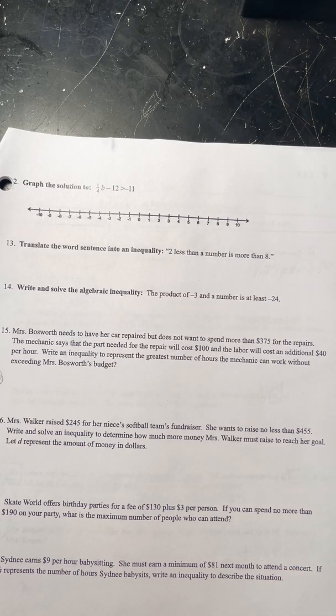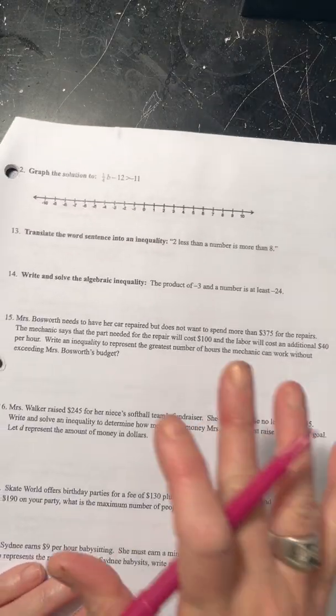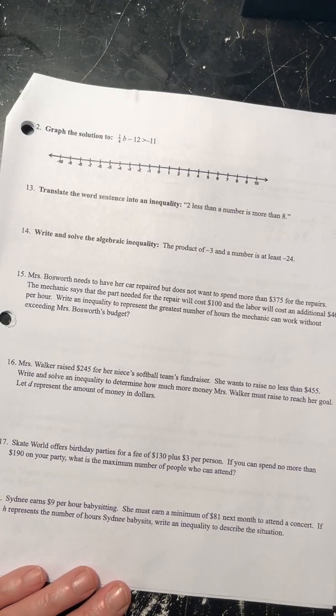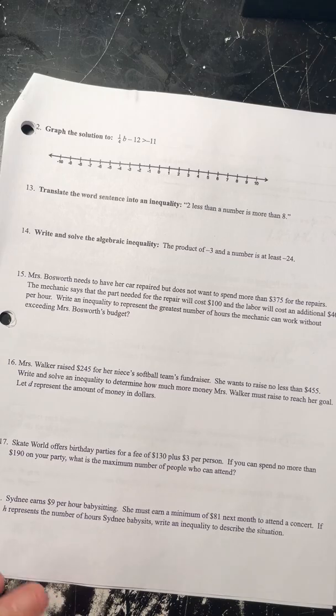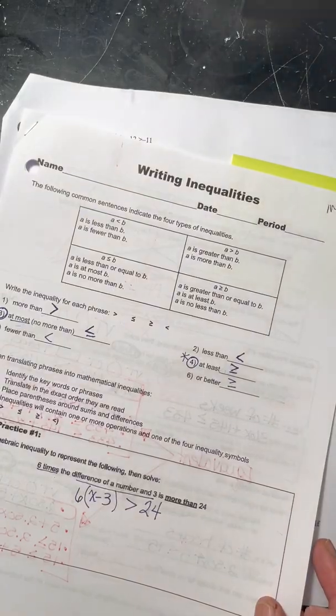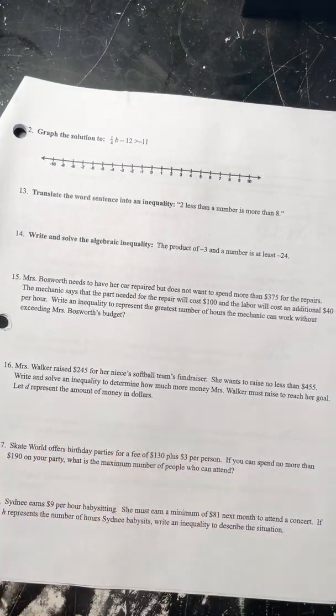So I'm going to let you practice doing these. I'm going to post the key for the rest of this. If there are any questions about anything on the key that you don't understand, just let me know. But I want you to take some time and practice doing these, and then come back to the key and check your work. If you need any help with this, go back to the video that has this handout in it. These word problems right here will help you with these.